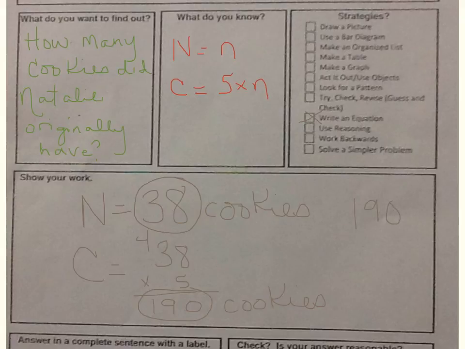And I can double check my work by adding Natalie's 38 cookies plus Charlie's 190. Since I'm adding, I want to make sure to line up my place value spots. And I should get the total amount of cookies that they had, which is 228. So I know I've done that correctly.